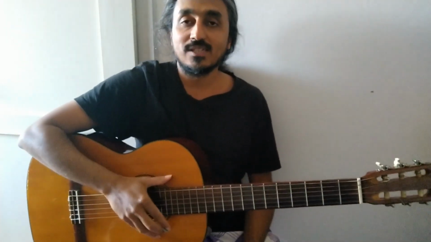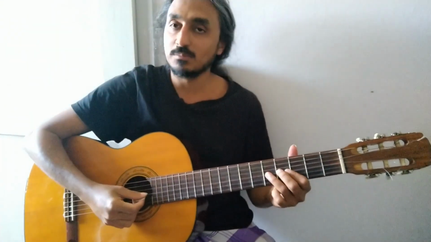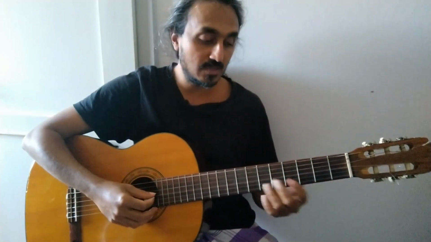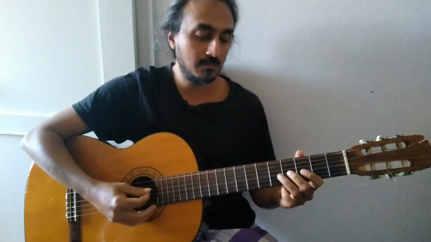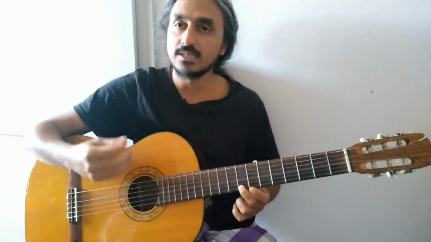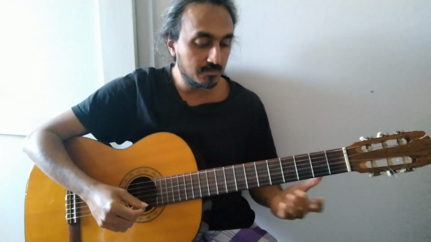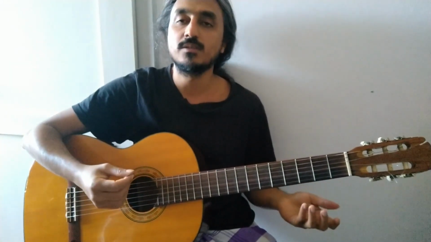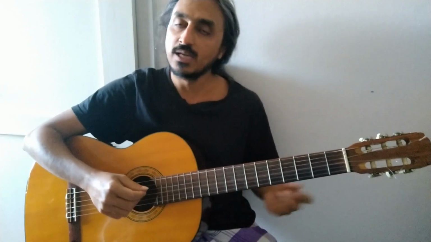What if you find it difficult to remember the notes and play the song even though you have been trying for quite some time? For example, let us say you want to play something like this, but one of the problems is that you don't remember the notes, like you always have to look at the paper.